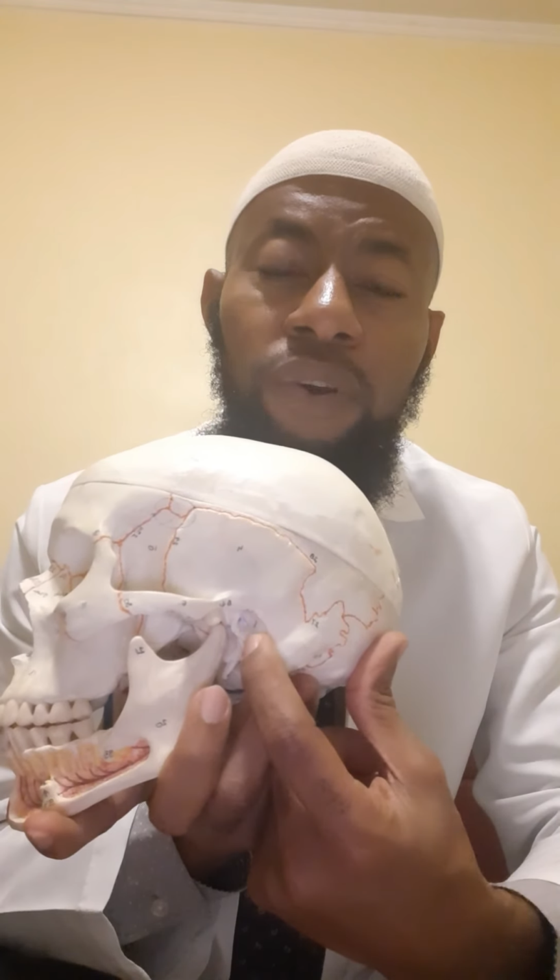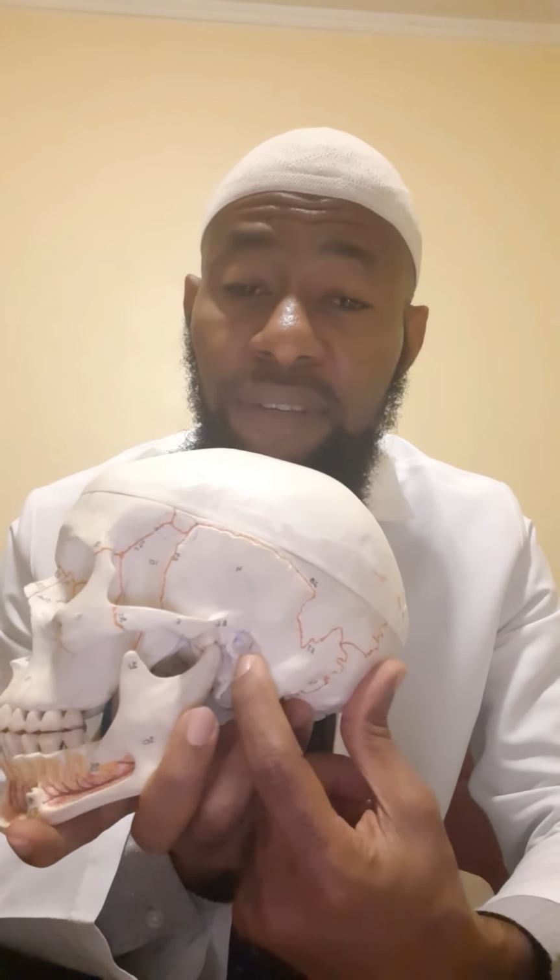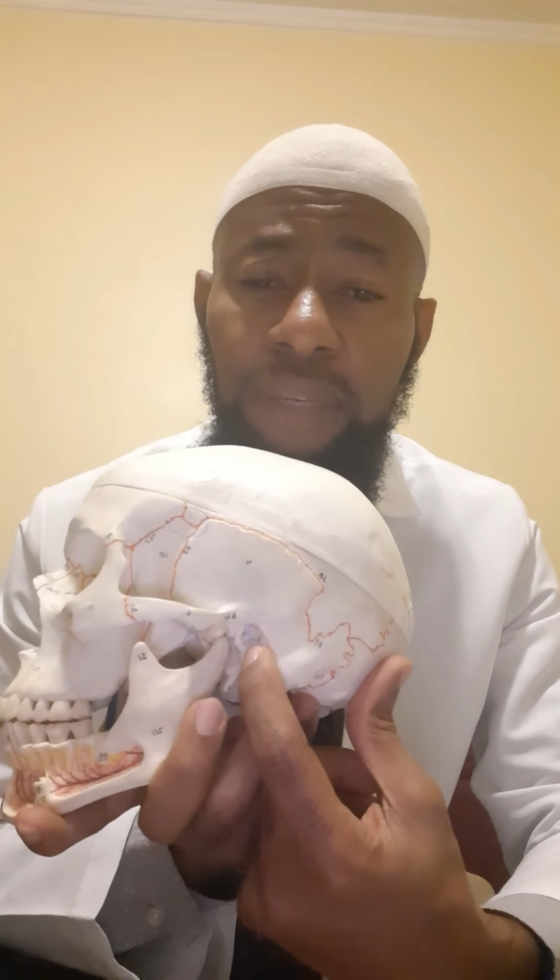It is the position in which a horizontal line is drawn passing through the superior margin of your external auditory meatus, or the external acoustic meatus, which is this opening right there in my external ear, and cuts through the inferior margin of the orbit.